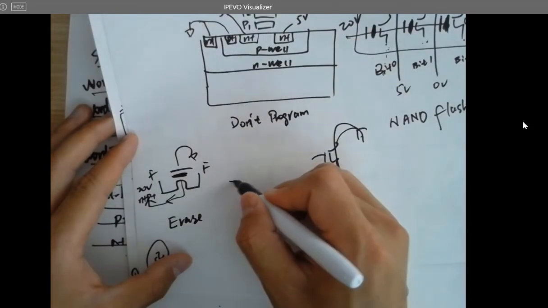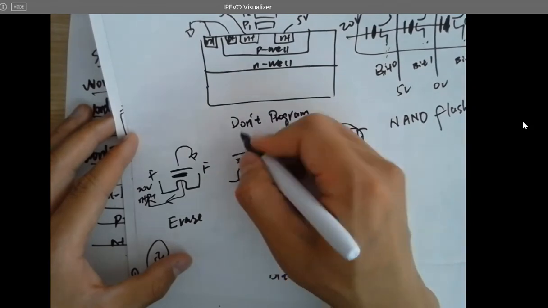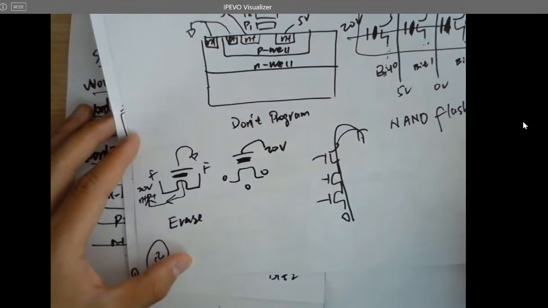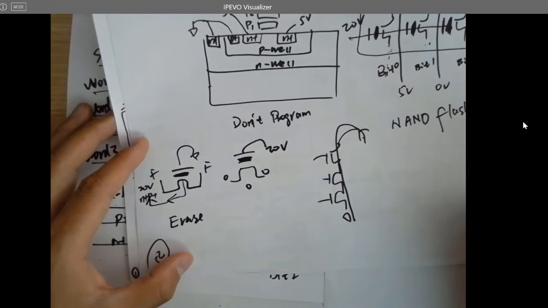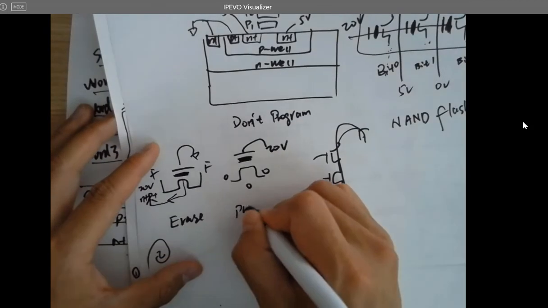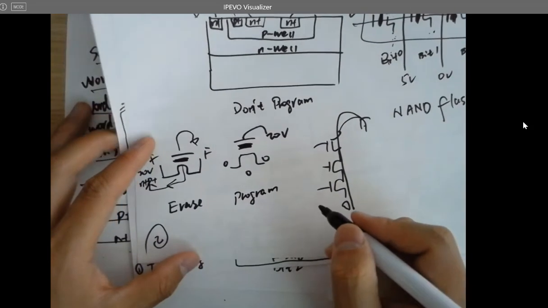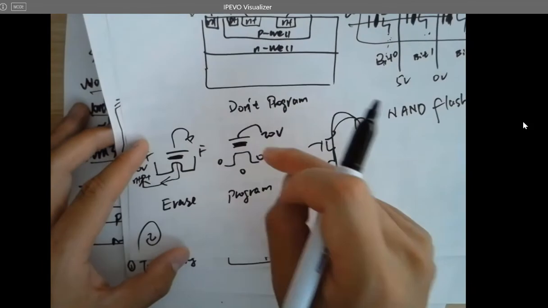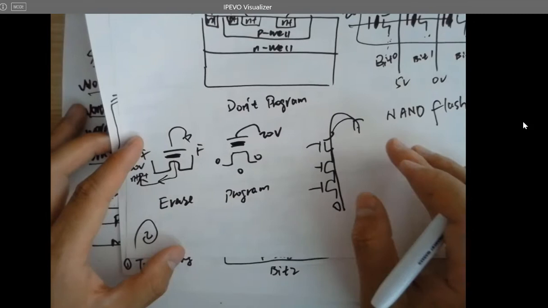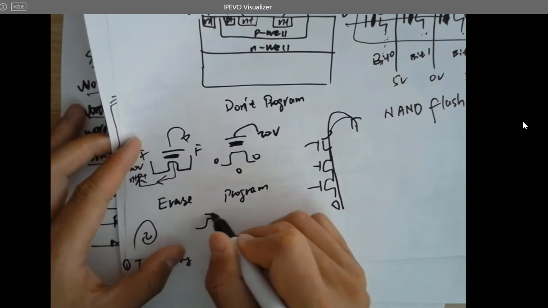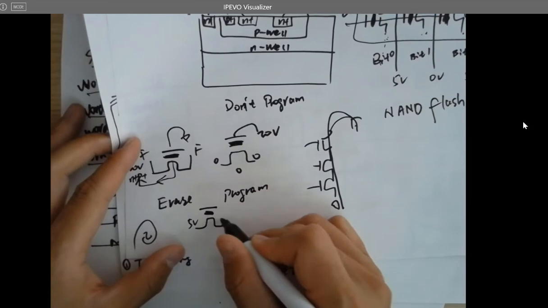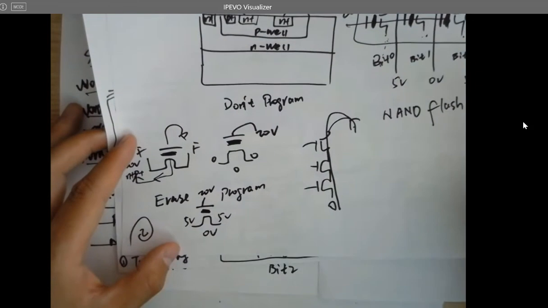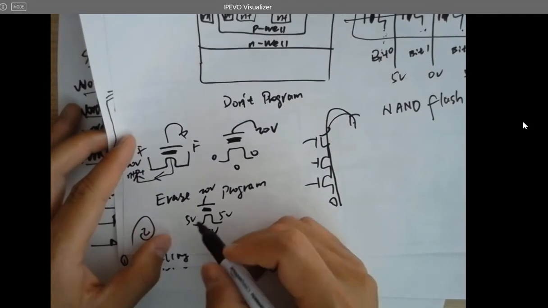For programming, you need 20 volts and 0, 0, 0. So I have many places to source electrons. And we still need something else because sometimes we don't want to program some of the cells. Whenever we're programming one of them, we want to keep all the other ones not programmed. You can give 2.5 volts, or you can give just 1, and then it's going to keep this from being programmed.